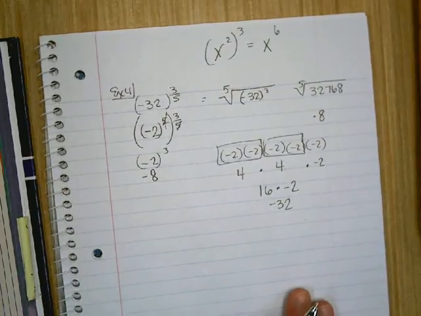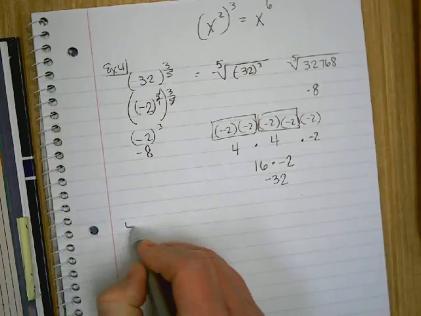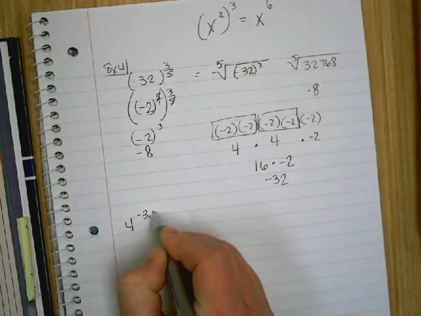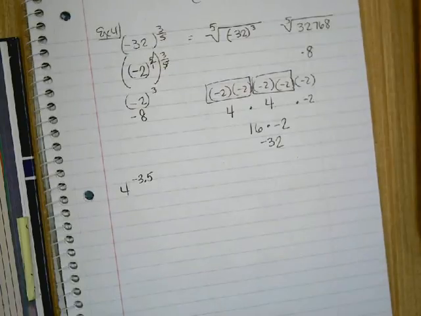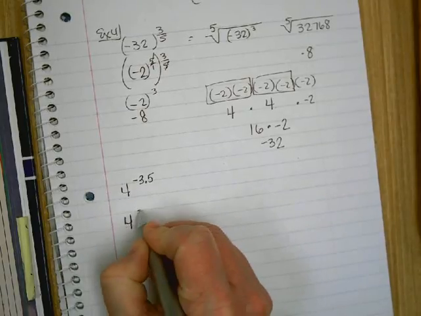Okay, let's do another one. 4 to the negative 3.5 power. We'll change negative 3.5 into a fraction. What is that? Negative 7 over 2.